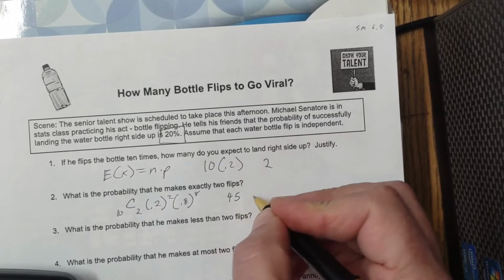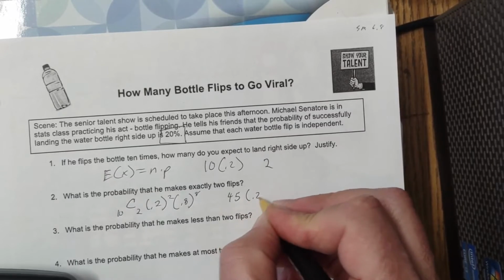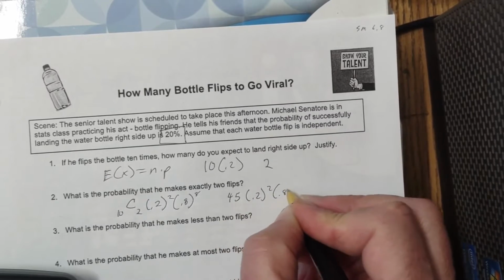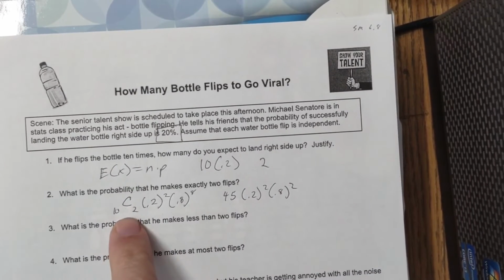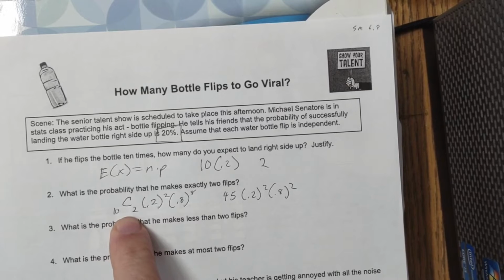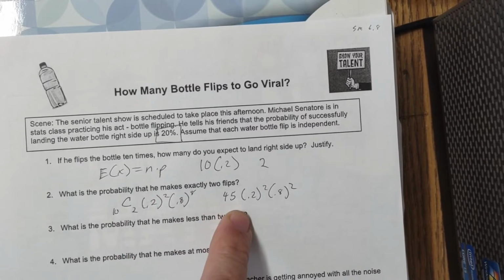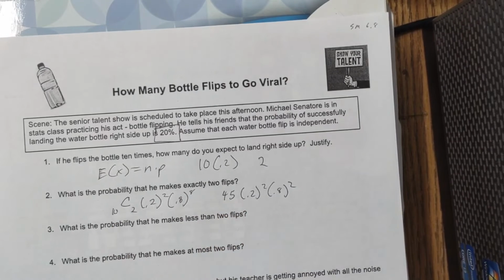So 45 times whatever 0.2 squared is, times whatever 0.8 to the 8th is, and that is some number that I'm not going to bother to calculate. I will also say, if you type in 10 choose 2 into Google, it should tell you 45. It's smart enough to do that.